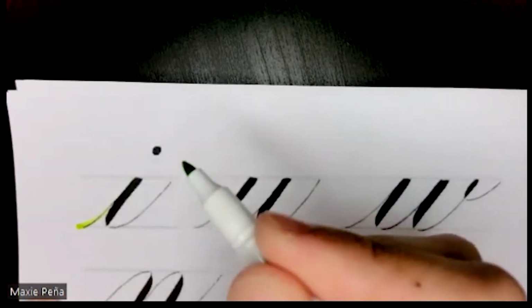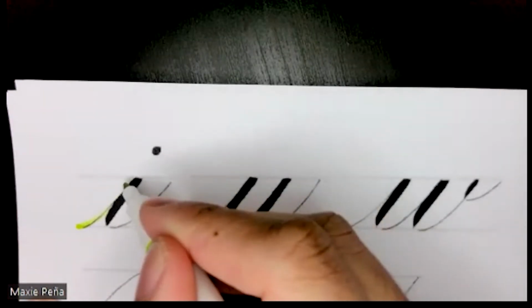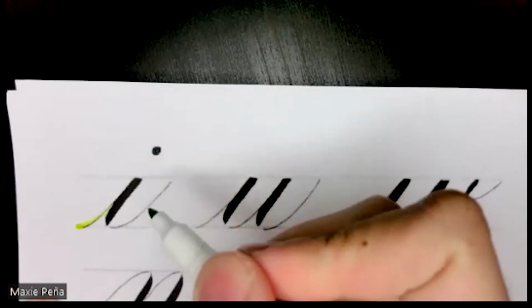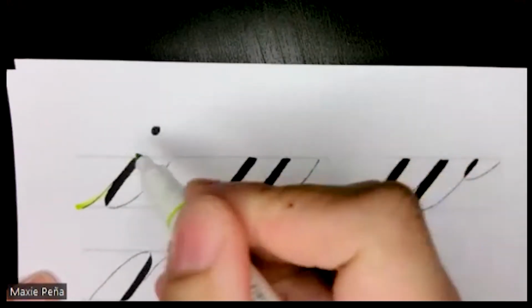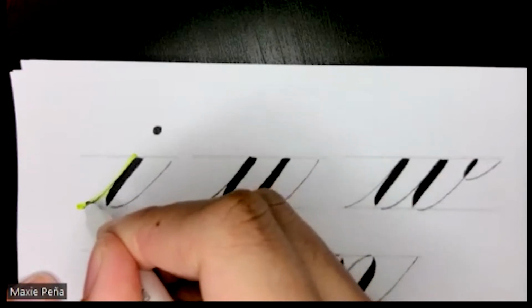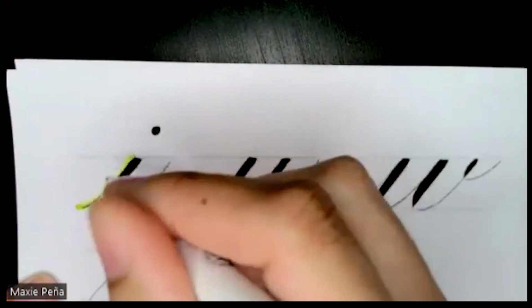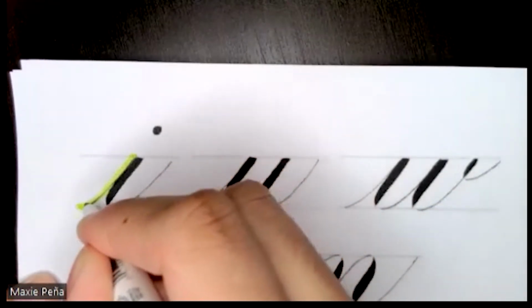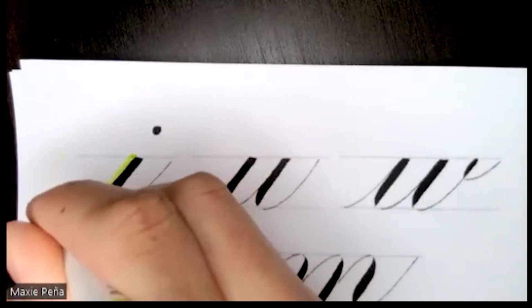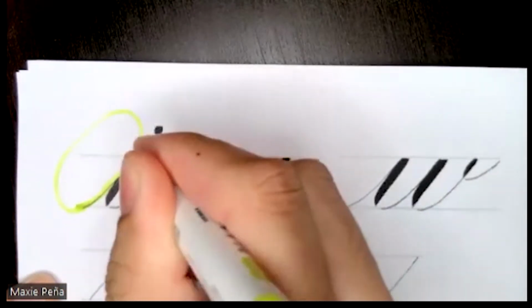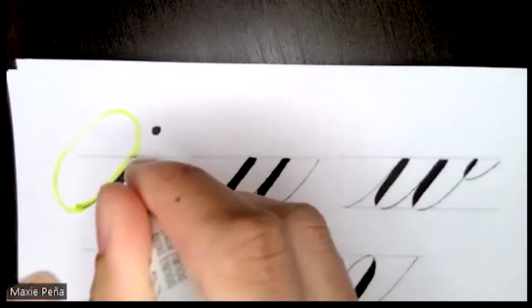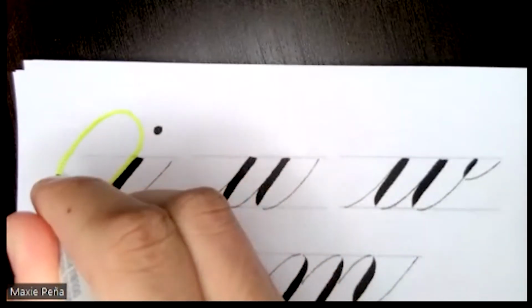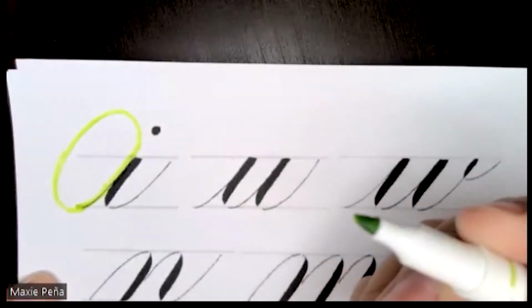Always remember that all our hairlines, or most of our hairlines, are part of an oval. So you could imagine this being part. Oh, my marker is drying up. I accidentally left them open as well.